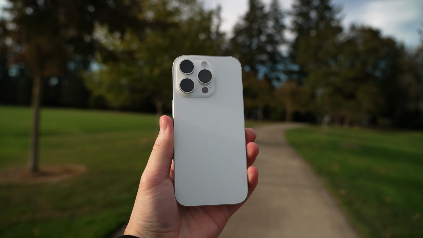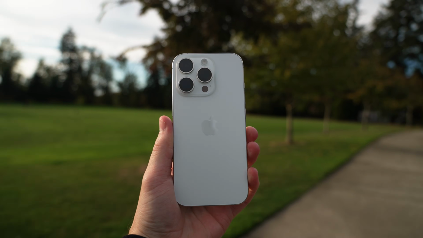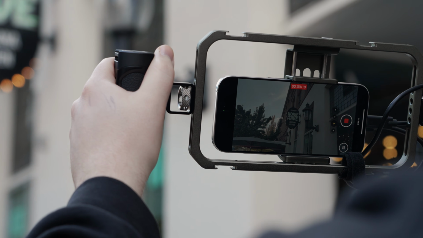So as you get more comfortable with your smartphone and are able to tap into some of their more advanced features, these things can honestly be like a full-on professional camera. You just kind of got to know where to look for the settings, which ones to adjust, and how to maximize the potential out of your smartphone.